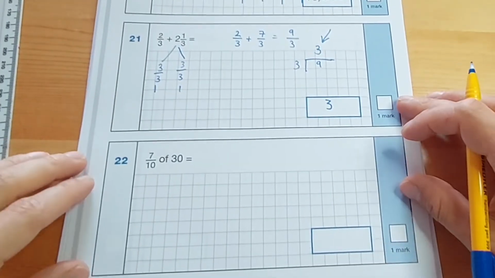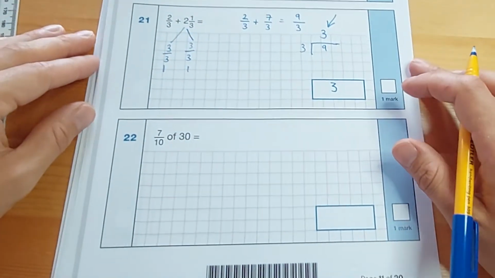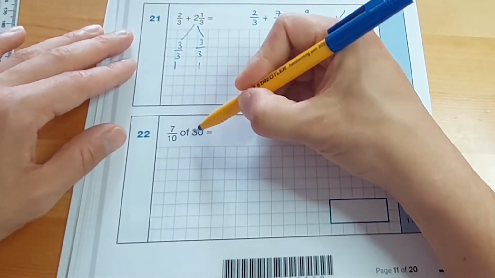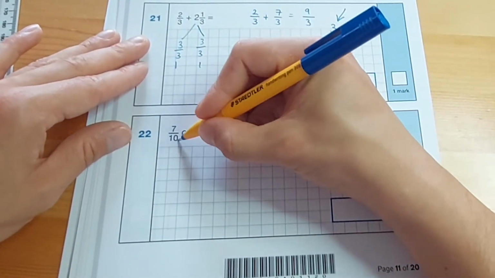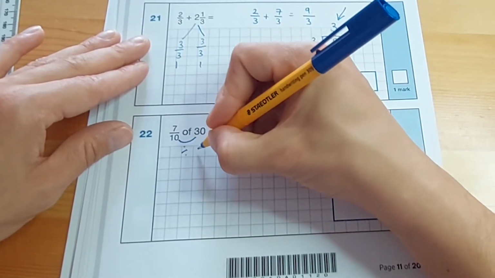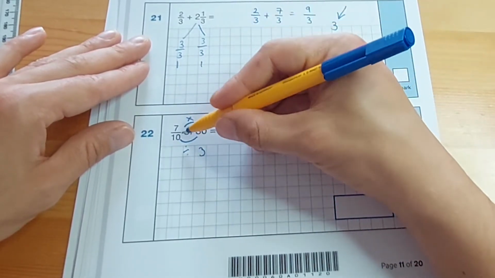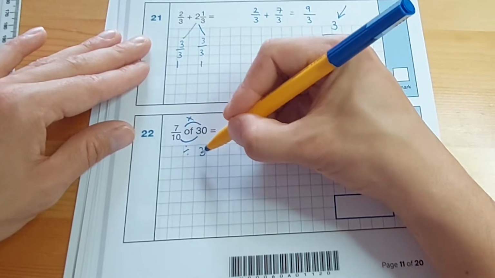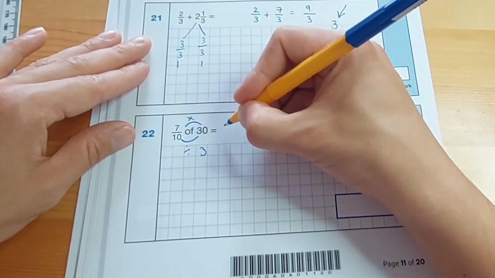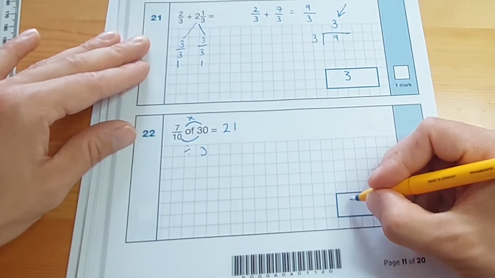Question 22. 7/10 of 30. So for this question, this is our first fractions of amounts question, and the rule with these questions is to divide by the bottom and multiply by the top. So if I do 30 divided by 10, I get an answer of 3. And if I multiply 3 by 7, so we're dividing by the bottom first, 30 divided by 10 is 3. 7 multiplied by 3 is 21, giving us a final answer of 21.